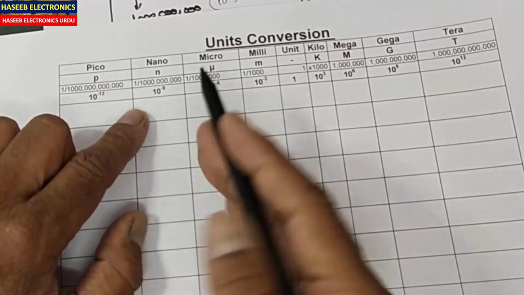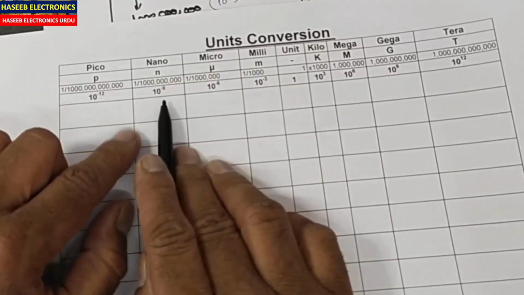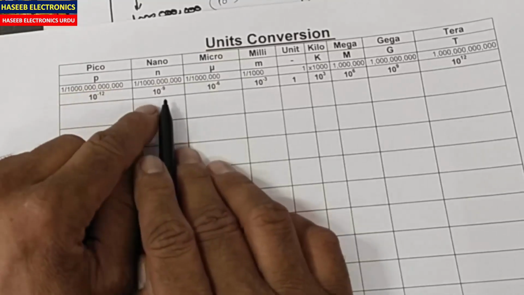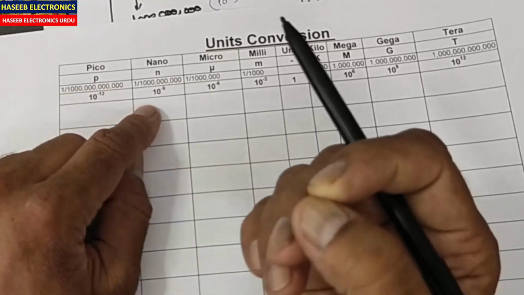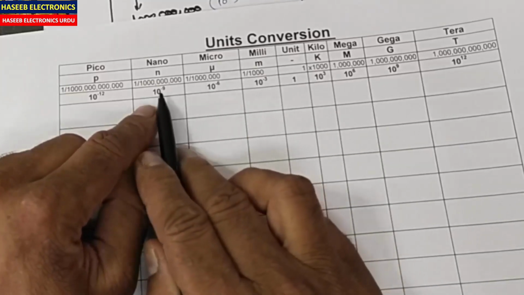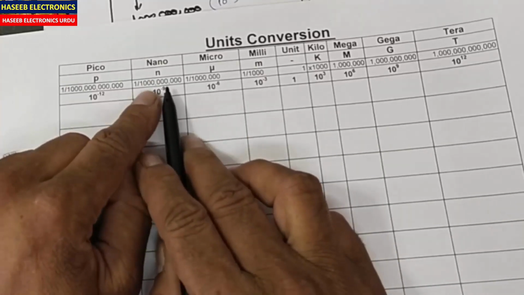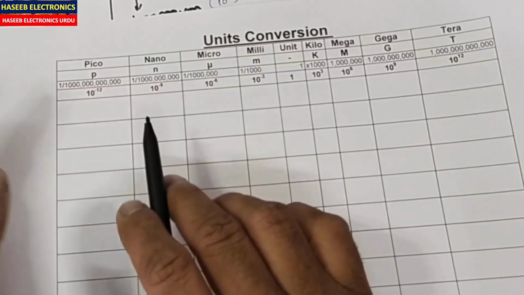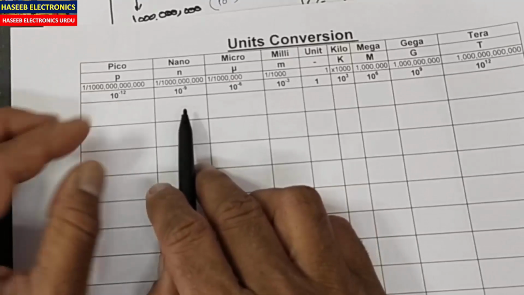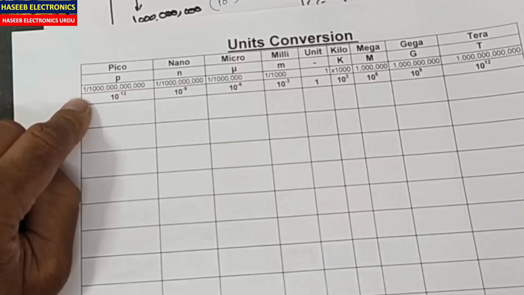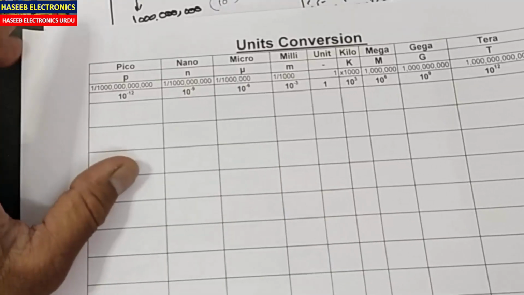Divide 1 micro into further 1000 parts. From that 1000 parts, 1 piece will be called nano. Now if we divide this nano into further 1000 parts, 1 part out of that 1000 parts will be called pico. It is 1 over 1 trillion.